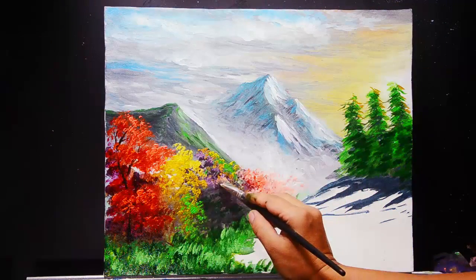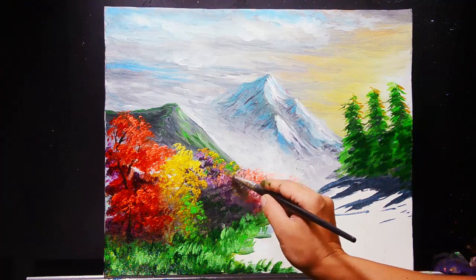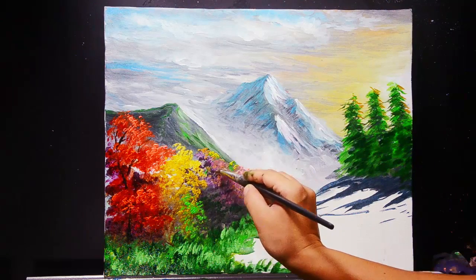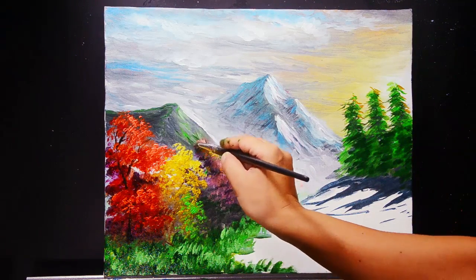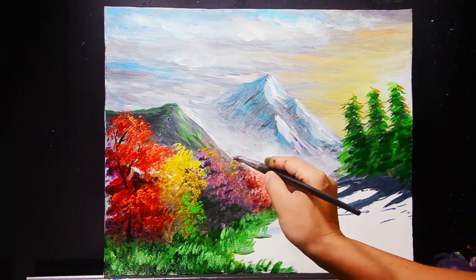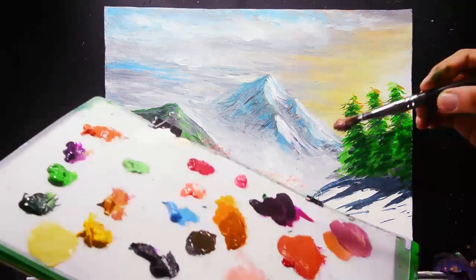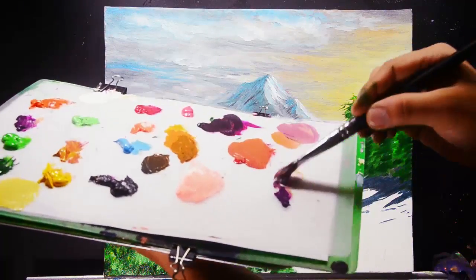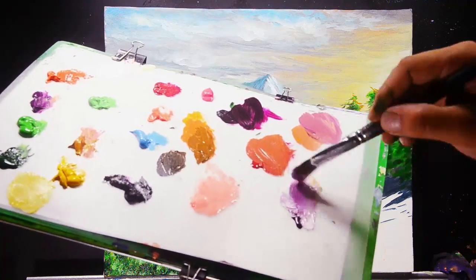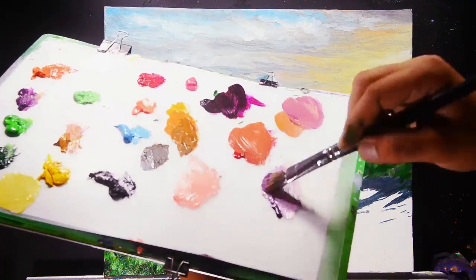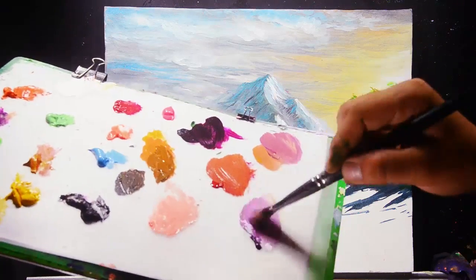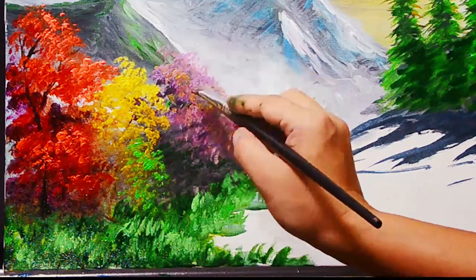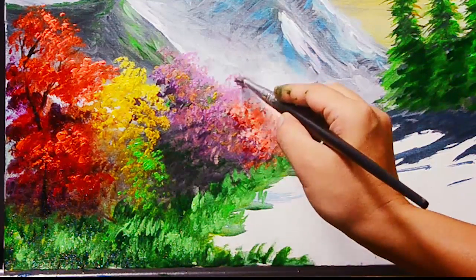Just looking good. I'm gonna paint here for the color of these trees. These are the base or the highlight of these trees here. Then I'm gonna mix the color of violet and the titanium white. Violet and also the titanium white. Just mix these two colors. Just add to this area for the violet color of the trees or the flower of these trees.